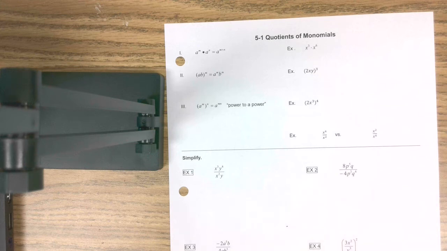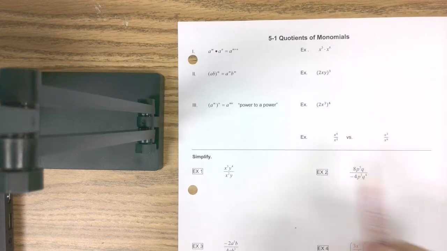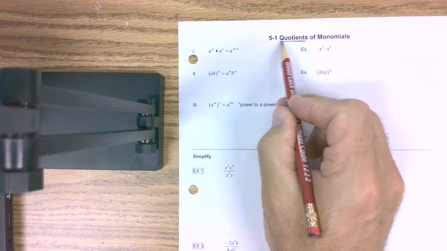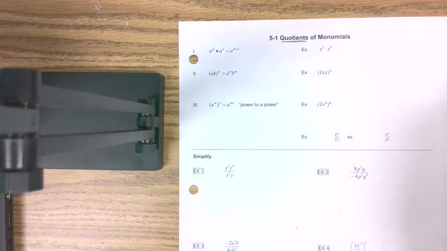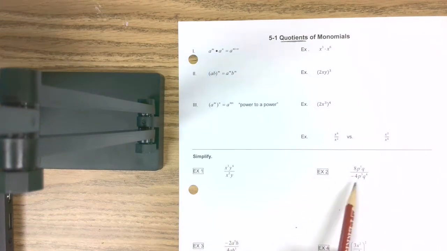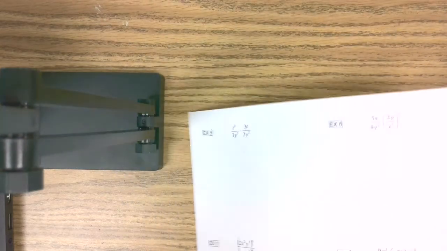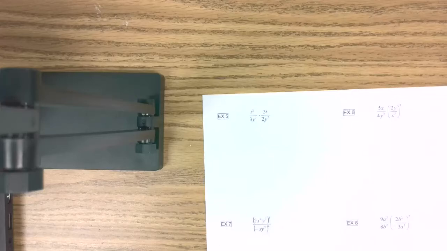Here we go, Unit 5, last unit. And I think there's only 4 sections, so congratulations on getting to the end of your first trimester. The title of this says Quotients. And as you can see, this is division, division, division, division. There's a few more on the back, and there's all division there.